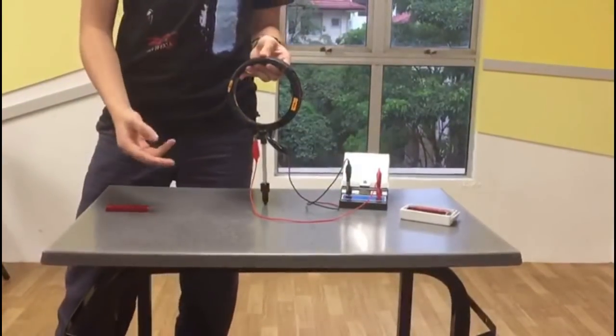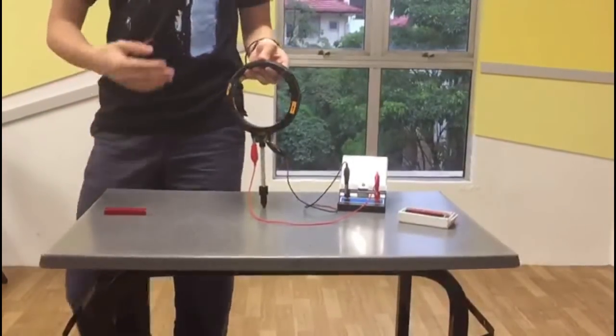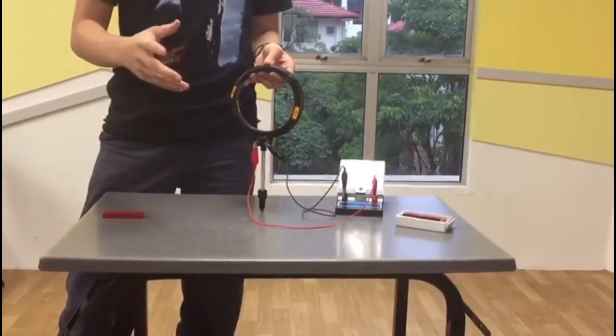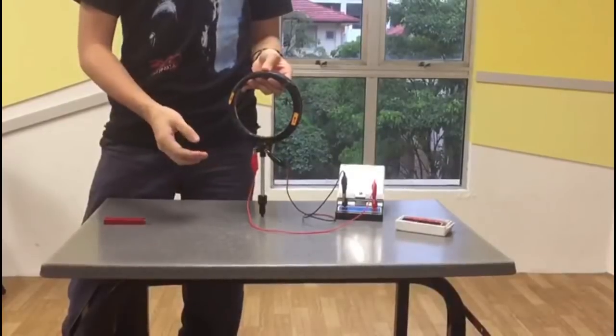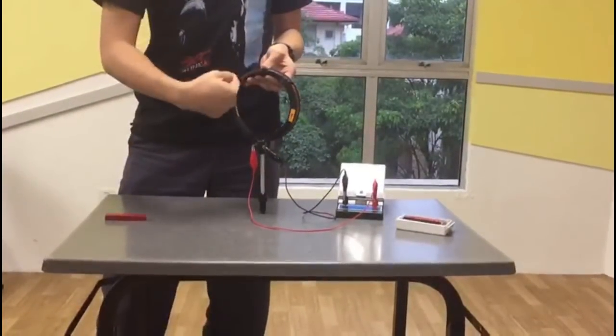We can use Lenz's law to better explain this. By definition, Lenz's law states that an induced current will produce a magnetic field which is opposing to the initial magnetic field. And this is actually why it's moving anti-clockwise instead of clockwise.